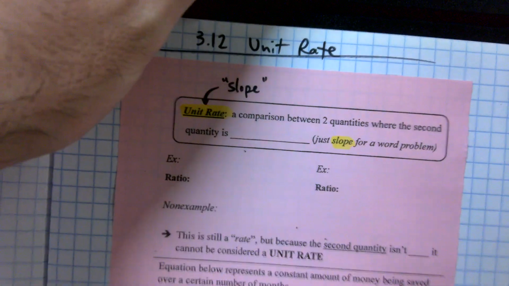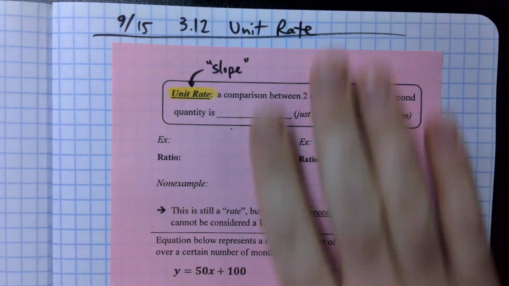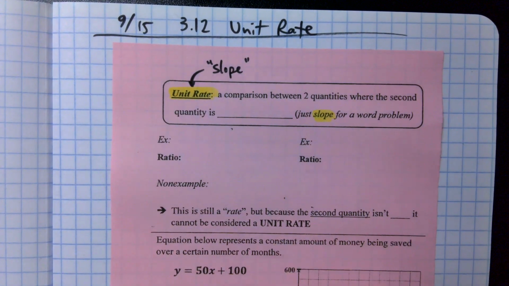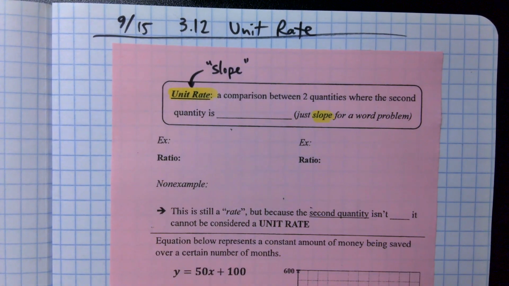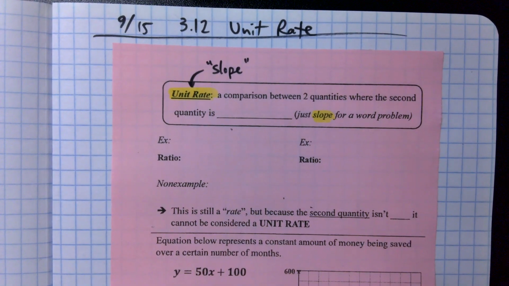So the reason why we're doing this lesson last is because I want it to be the freshest in your brain when we take the test. This is where students have a lot of trouble, is when we connect the math that we're learning to a real world context. But that is actually how we started out.